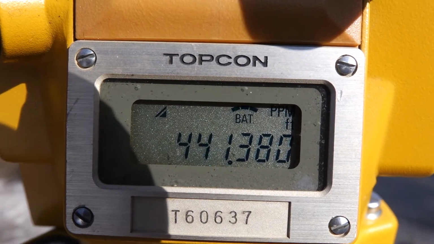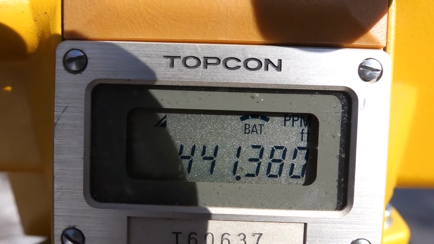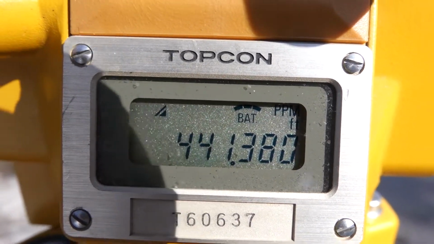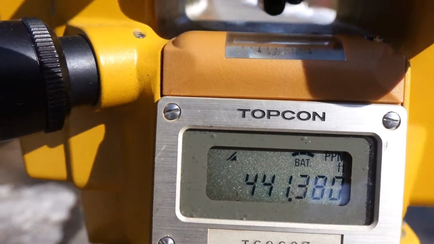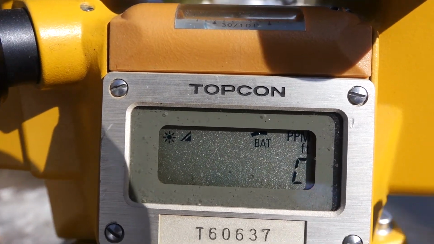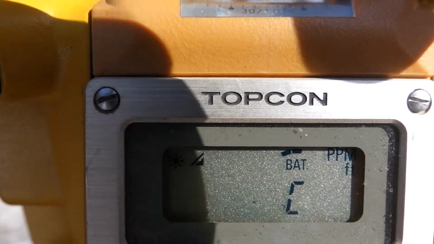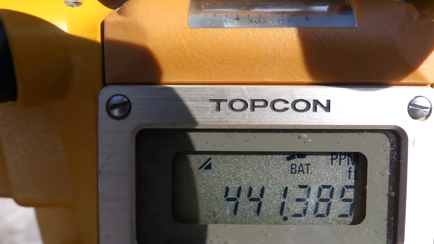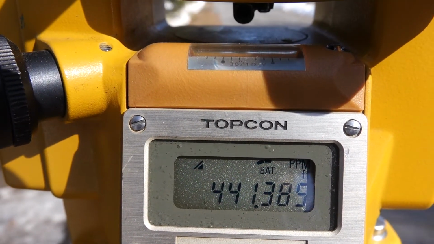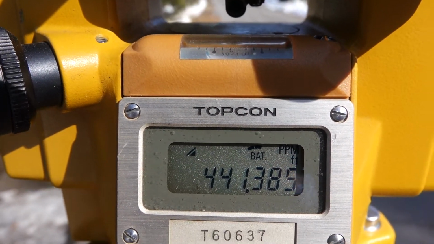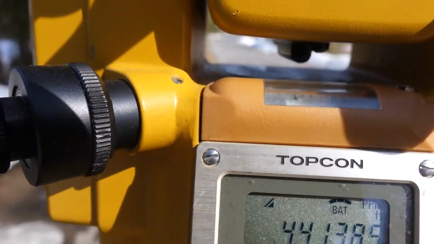So pacing it, I had 459, so I was off about 18 feet trying to pace it. I'll make another measurement here just to reconfirm. Again, 441.38 feet. So that's our distance to the targets.